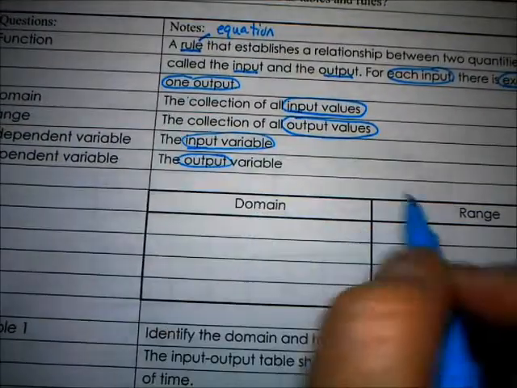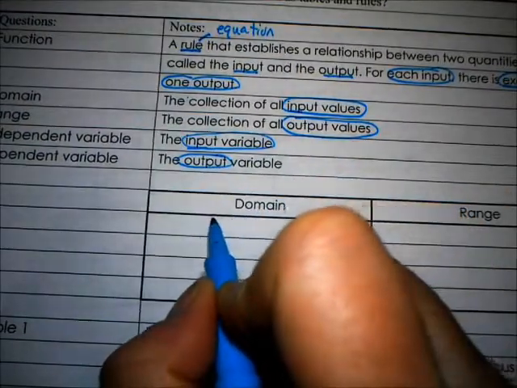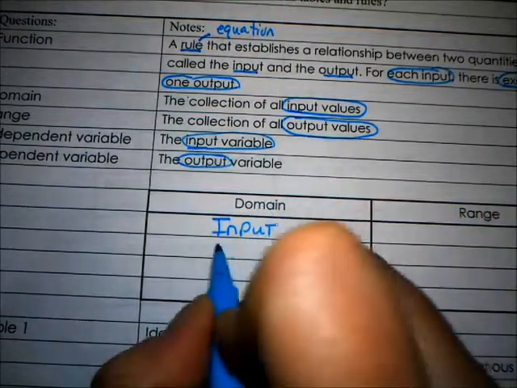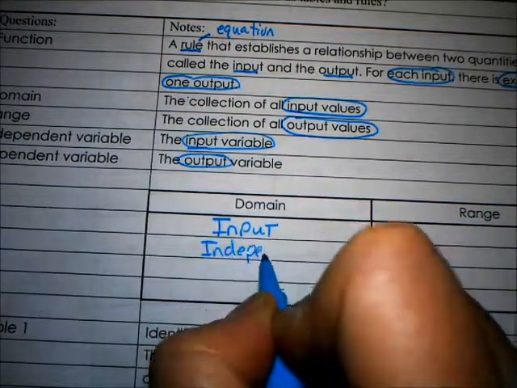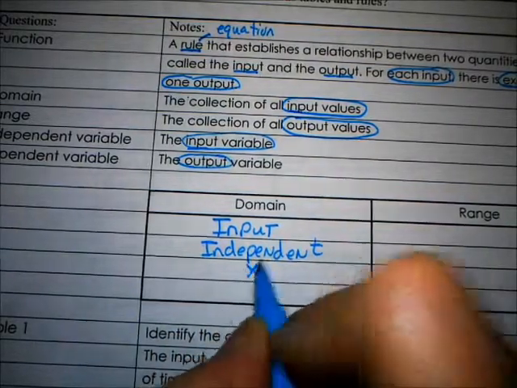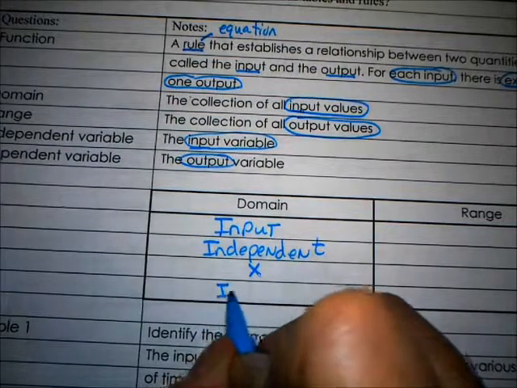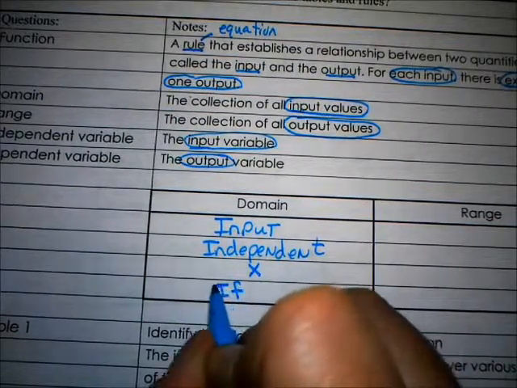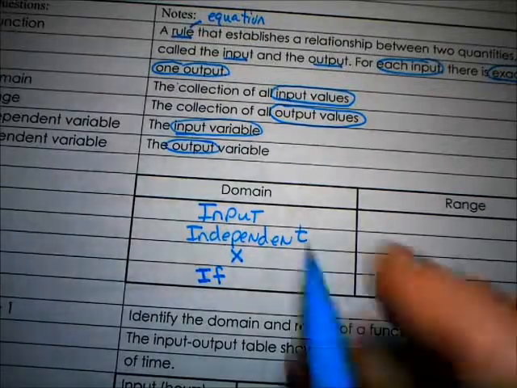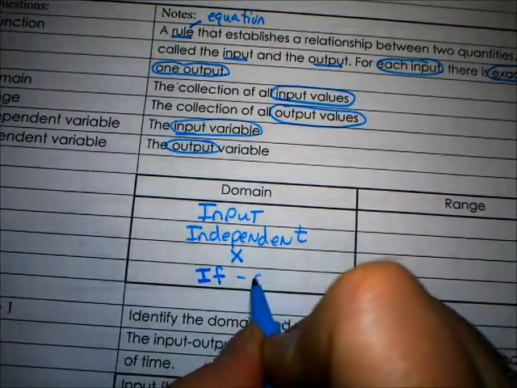In the domain and range table here, just to put these together, domain refers to the input, the independent, the x, and then when it's written in verbal references, it is the if, which is also the cause.